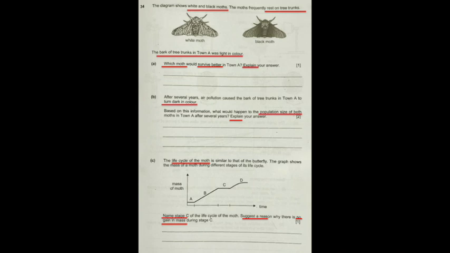Life cycle, moth similar to butterfly. Graph shows mass of moth during different stages. Name stage C. Suggest a reason there is no gain in mass during stage C.